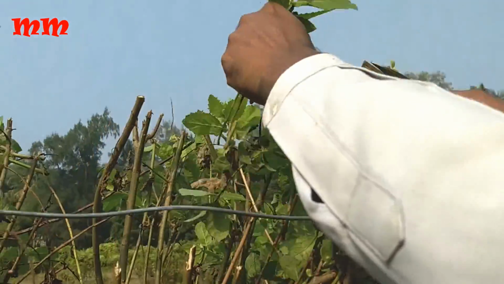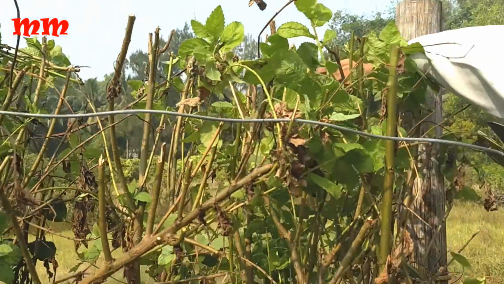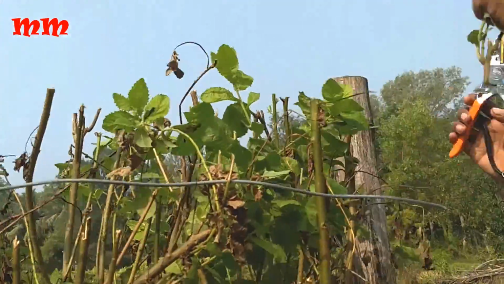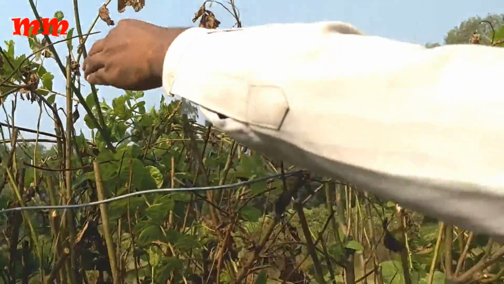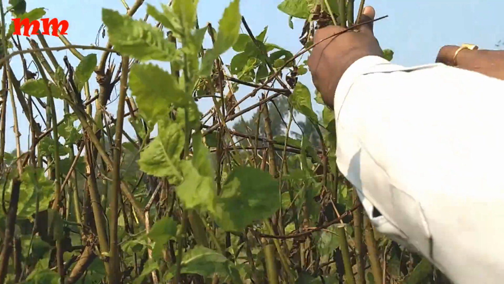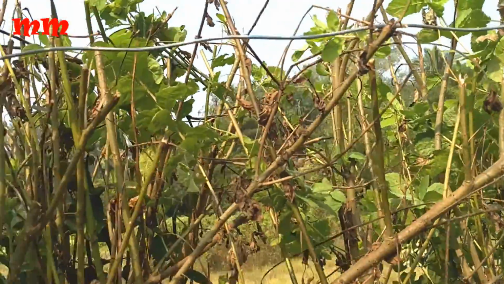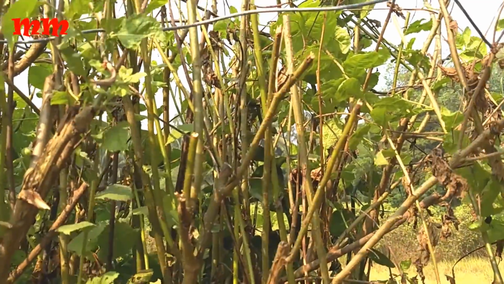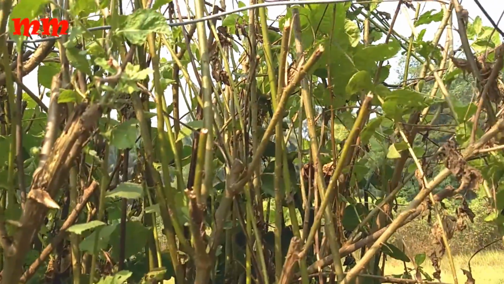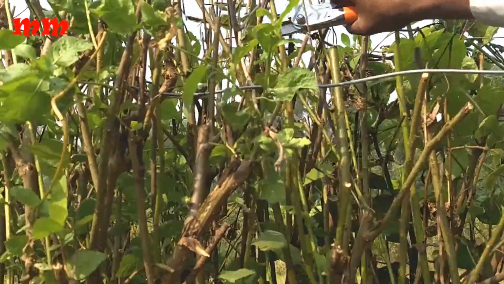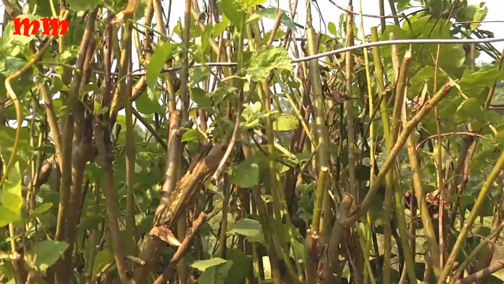I've done this. See this, I'm doing this. See the total branches I'm cutting with this. And now I am going to another part, not this.